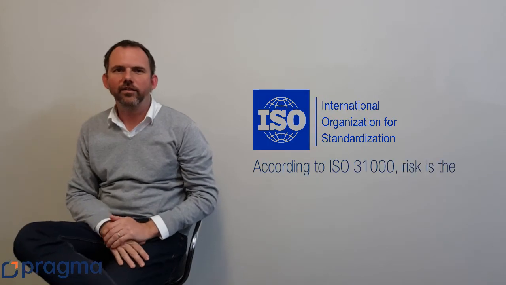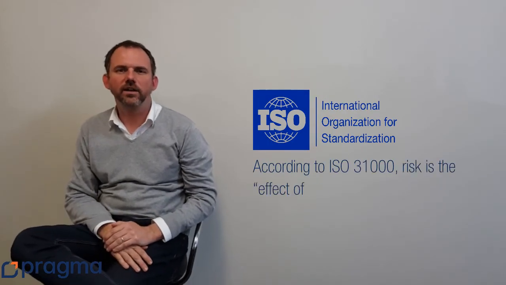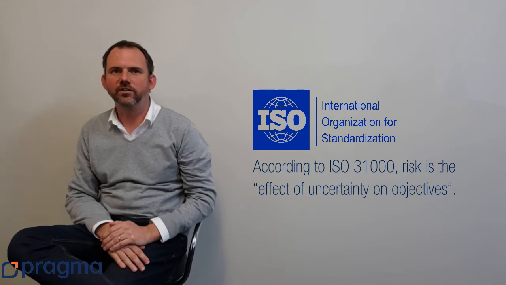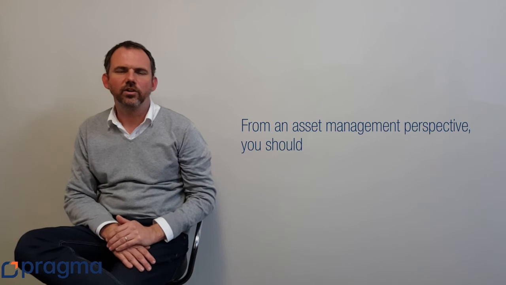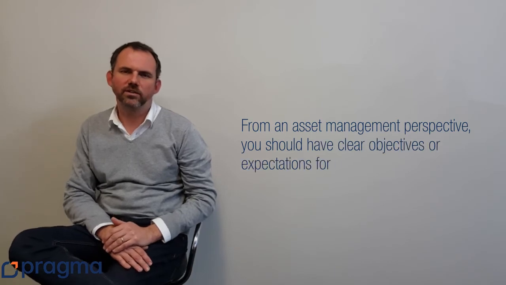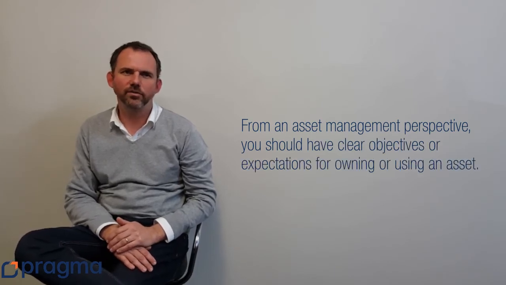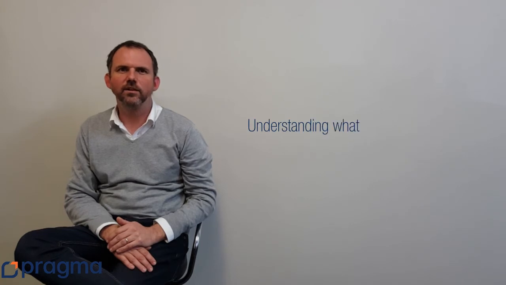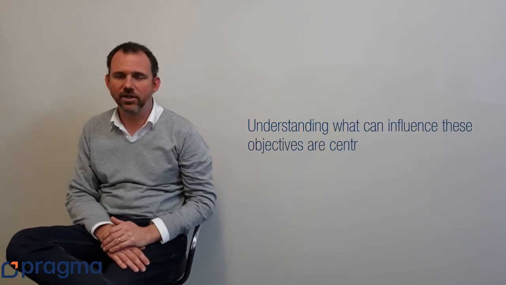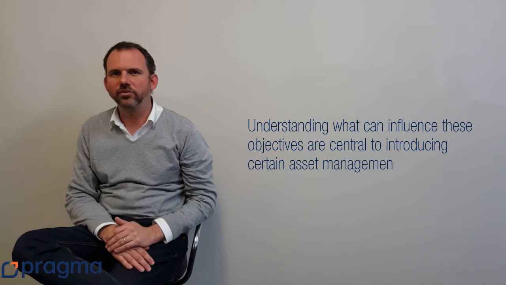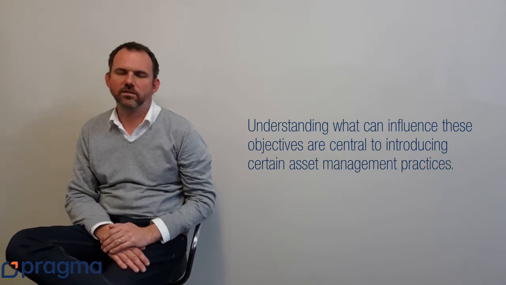Firstly, ISO 31000 defines risk as the effect of uncertainty on objectives. From an asset management perspective, you should have clear objectives or expectations for owning or using an asset. Understanding what can influence these objectives is central to introducing certain asset management practices.